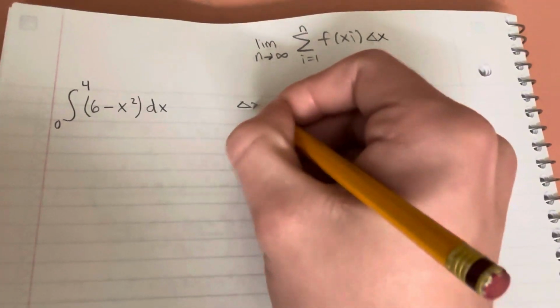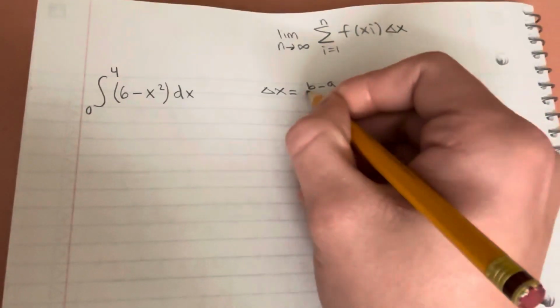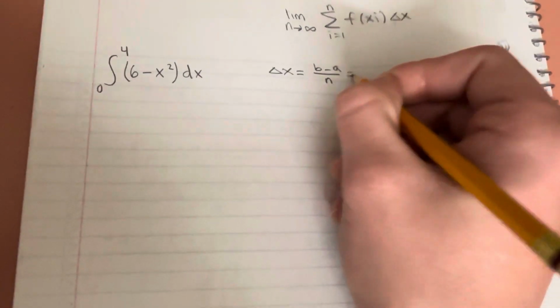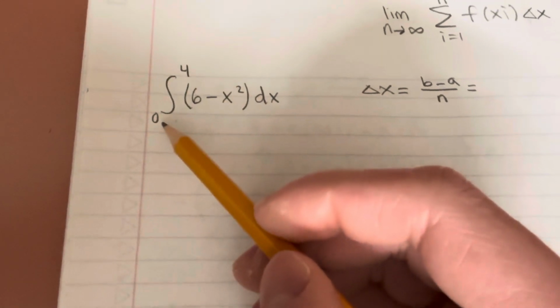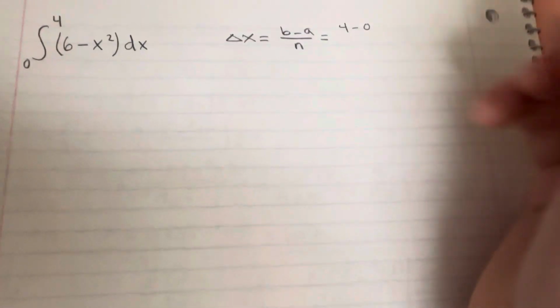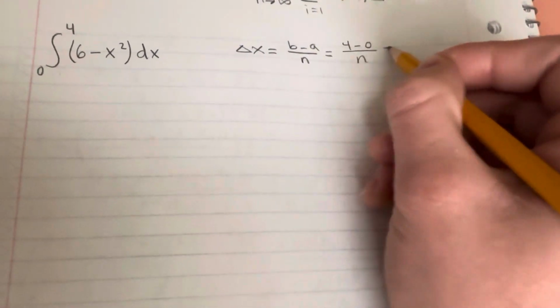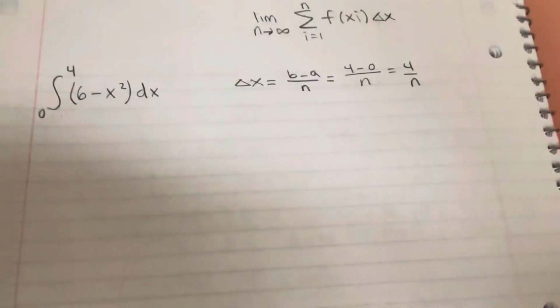First we need to find delta x. Delta x is b minus a over n. Now, b in this case is 4, a is 0. So this is 4 minus 0 over n, which equals 4 over n.